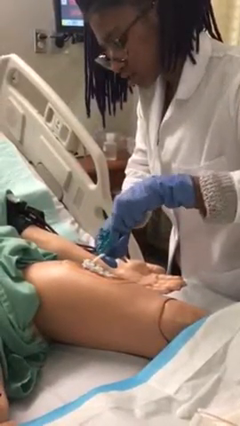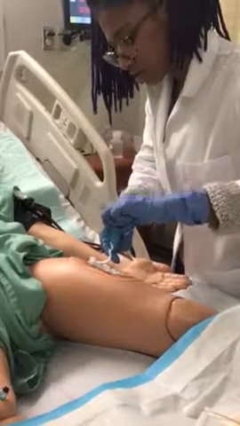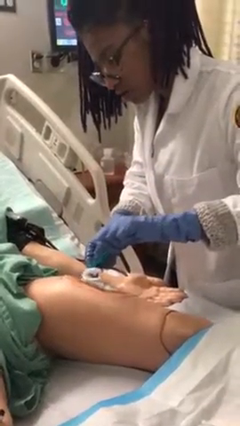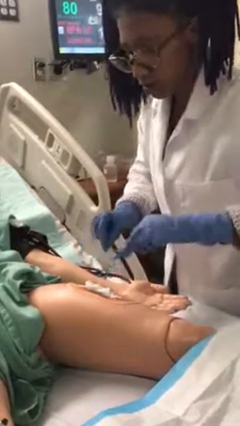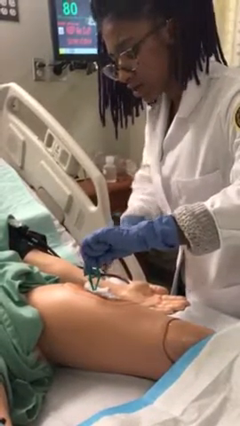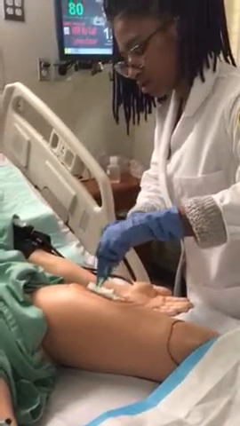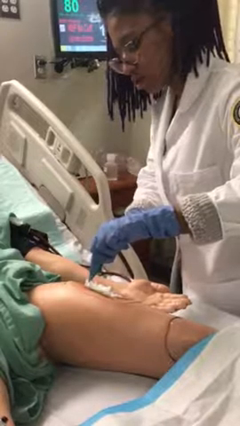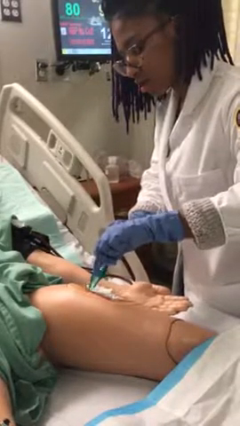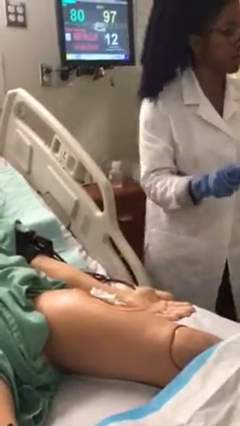Making sure not to touch the outside of the wound. Although that did touch the outside of the wound, I would have started all over again if I was doing this for real. Okay. Now that my packing is placed, I'm all set with that.